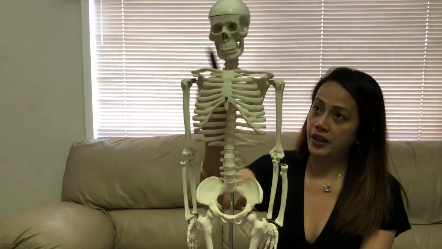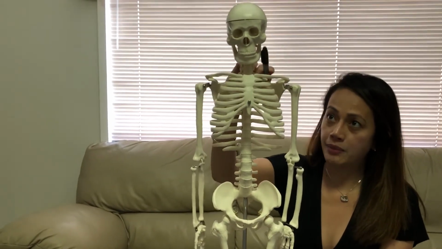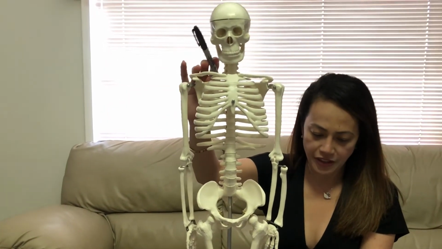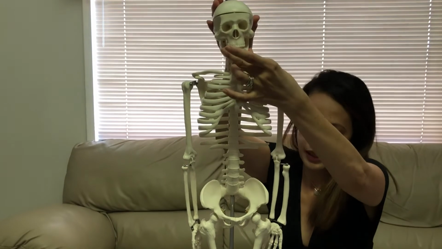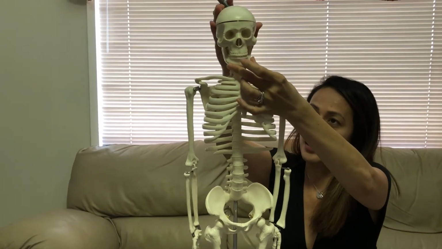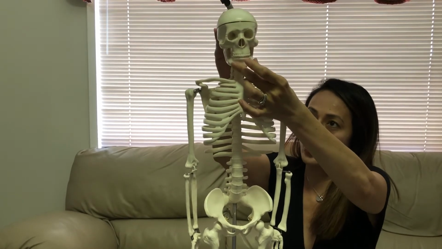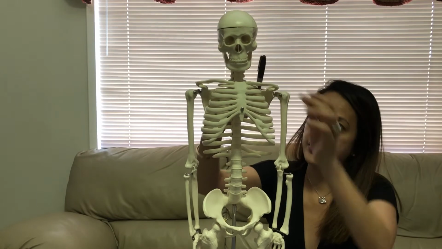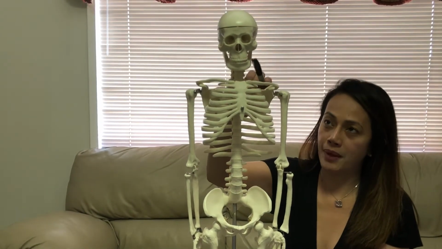Another irregular bone is the mandible here. It provides movement of the lower jaw, closes the mouth, and supports anything mechanical for chewing and eating. That's the function of the mandible.